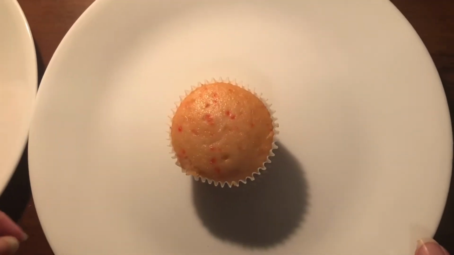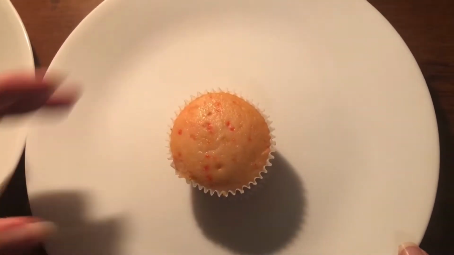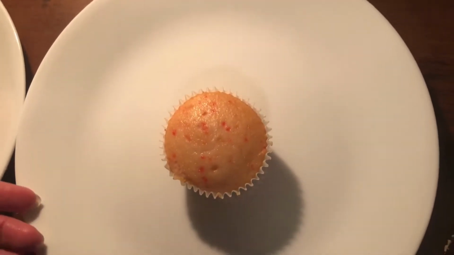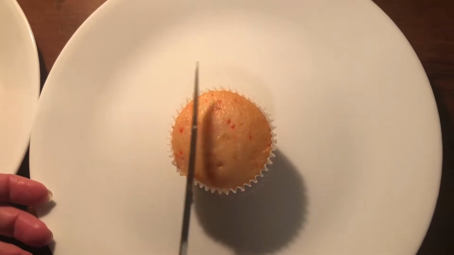Today we're talking about fractions, and I thought what a great idea to show it. I have a cupcake here and I have two kids to share this cupcake. How would I cut it? Would I cut it over here? Would I cut it over there?